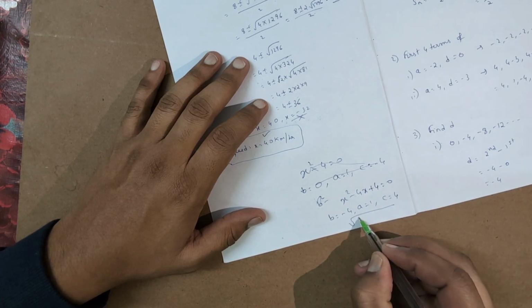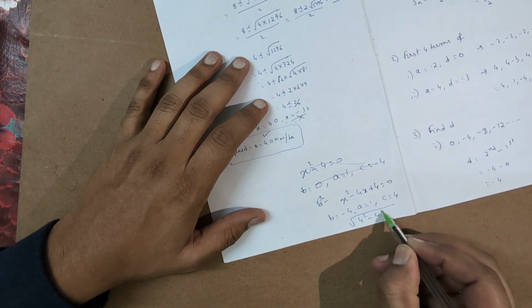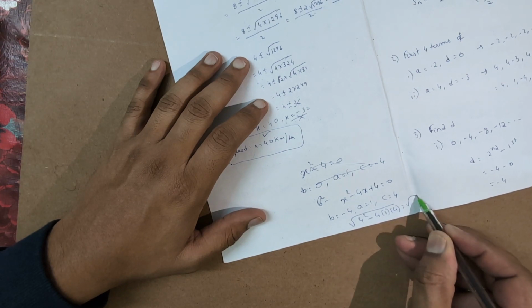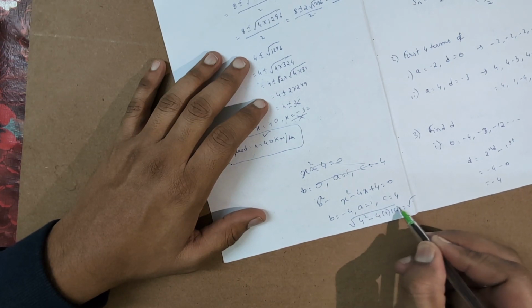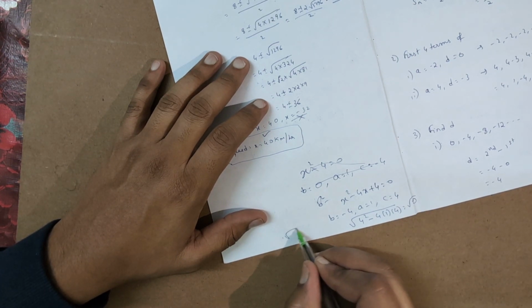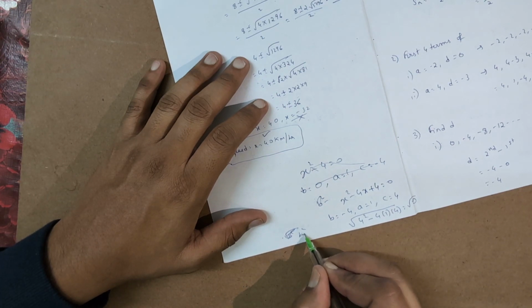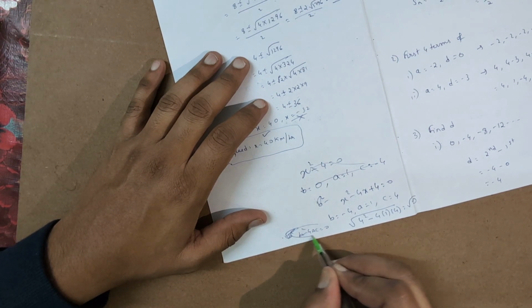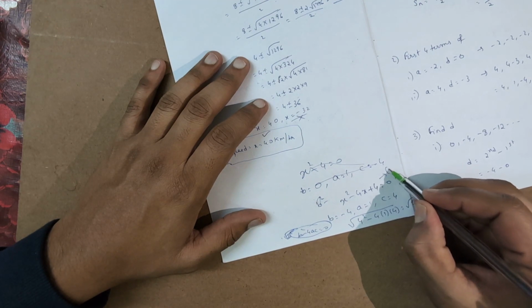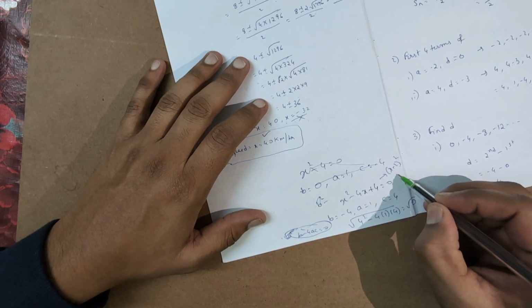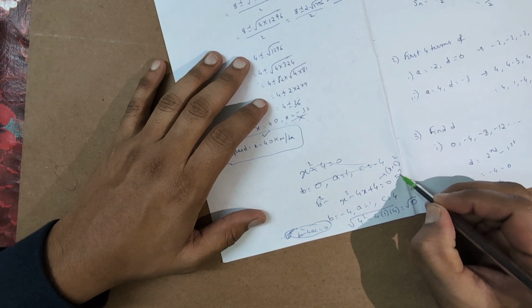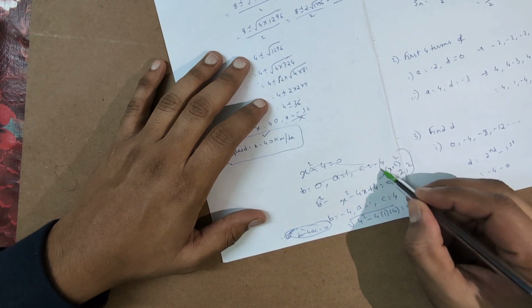So b square is 4 square minus 4 into 1 into 4, that is 16 minus 16, so the value is 0. So b square minus 4ac equal to 0. So this I can simply write as x minus 2 whole square. So roots are 2, comma 2, that is equal roots.